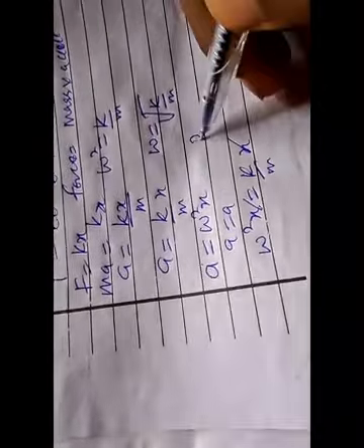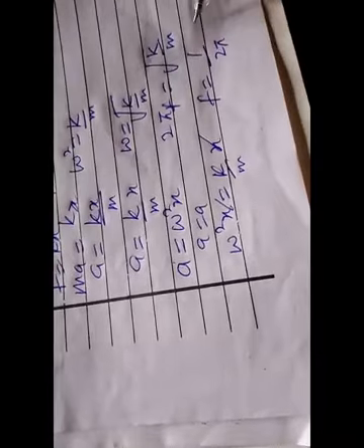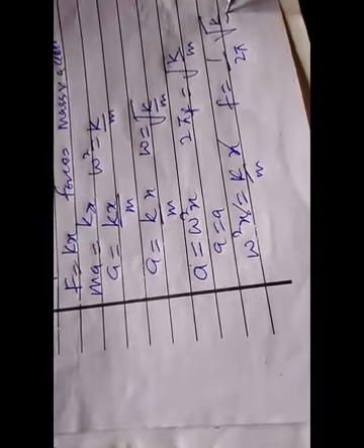And if omega is equal to the square root of k over m, we can get that 2 pi f is equal to the square root of k over m. And this implies that f is equal to 1 over 2 pi square root of k over m. Then T is equal to 2 pi square root of m over k.